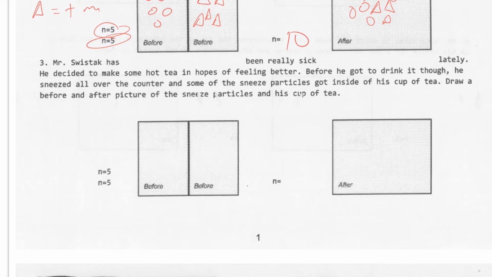Okay, so here we've got some hot water, so we've got water. We got maybe 5 particles of water. And then we got triangles, we'll make that snot. So we've got 5 particles of snot. Maybe it's just kind of all over the place.